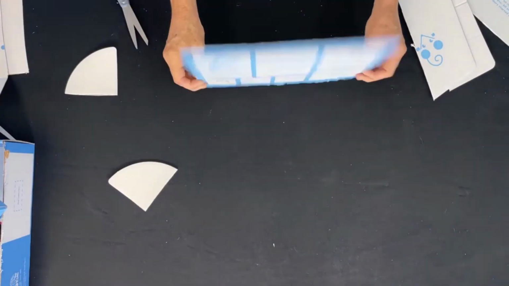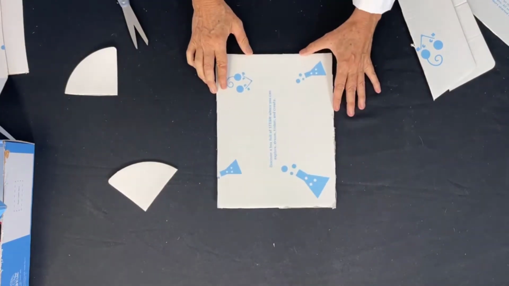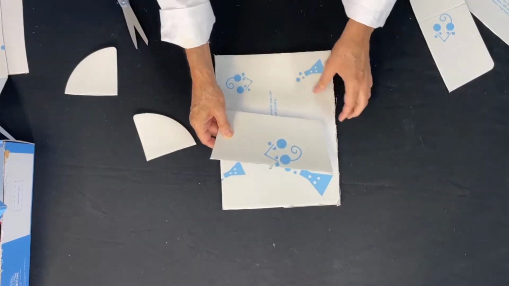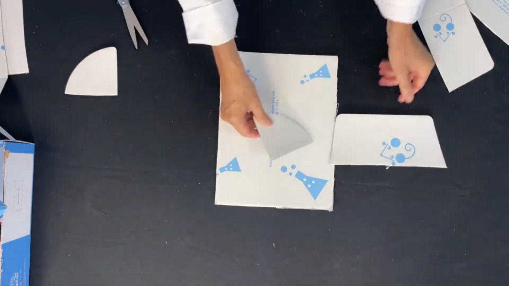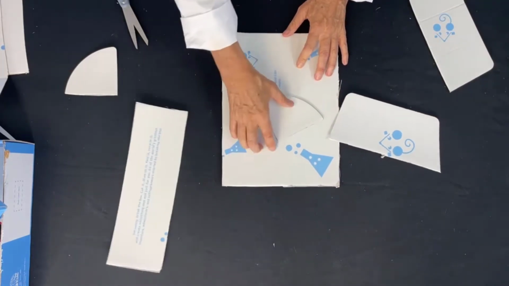Okay, so I have cut my box up and you can see this piece here can be the backing, and I have a couple of different choices for how to hold a piece of paper on for the clip part. So I cut a couple of different pieces and I'm just going to play and see which one of these works the best.